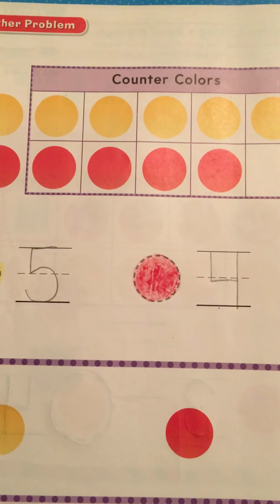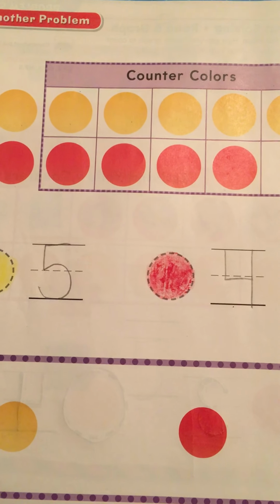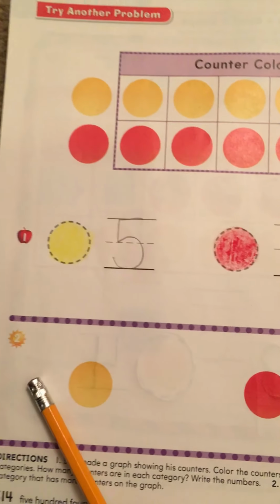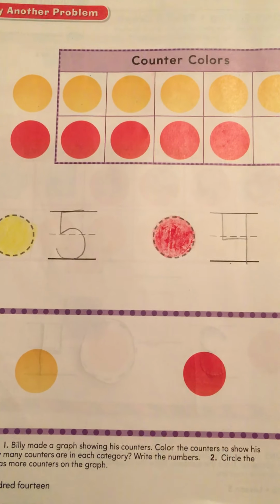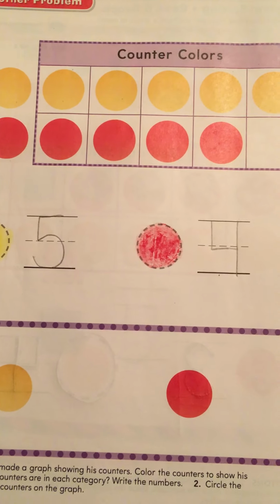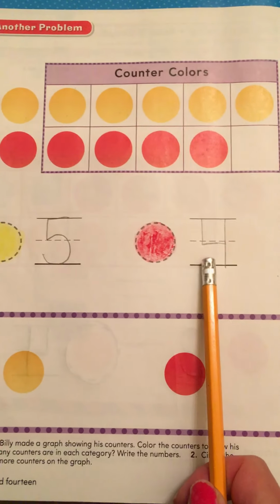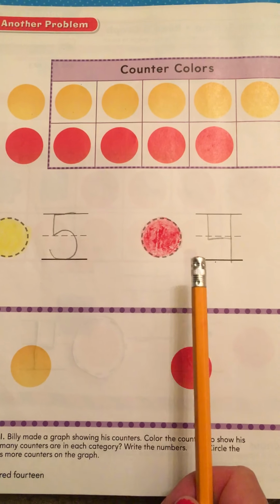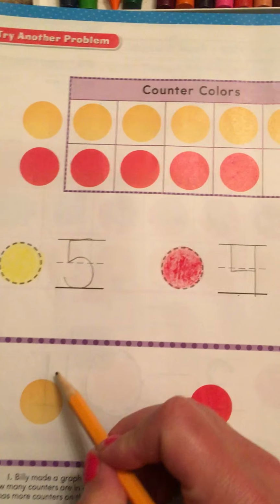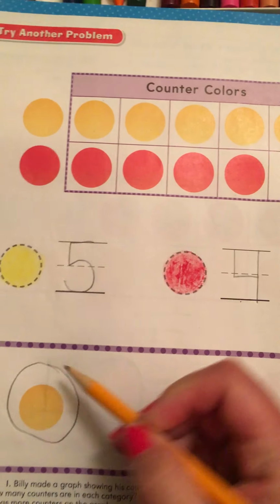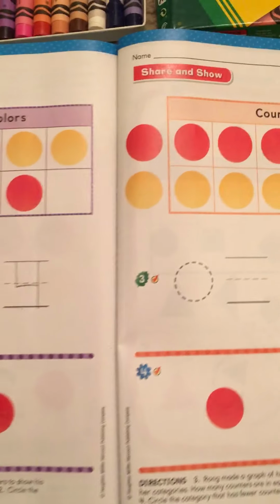Now it says to circle the category that has more counters on the graph. So for number 2, we're going to circle either yellow or red to show which one has more counters on the graph. Which one has more, yellow with 5 or red with 4? Correct. So we're going to circle the yellow counter because it has 5 and that's more than 4.